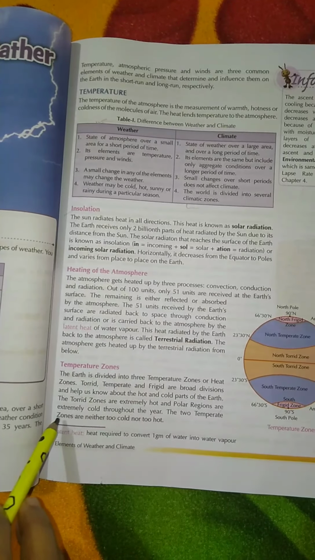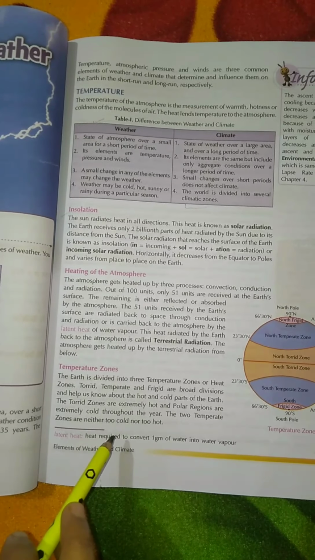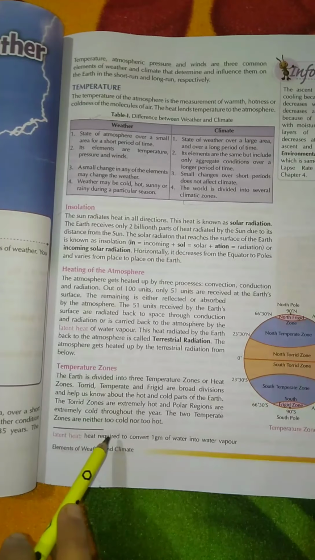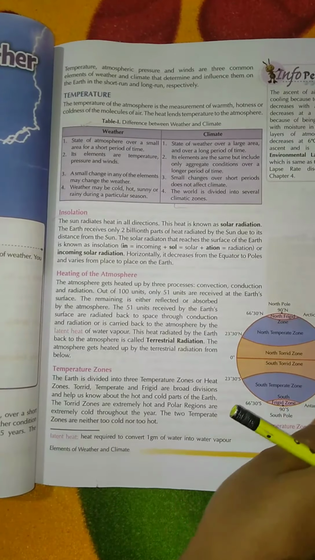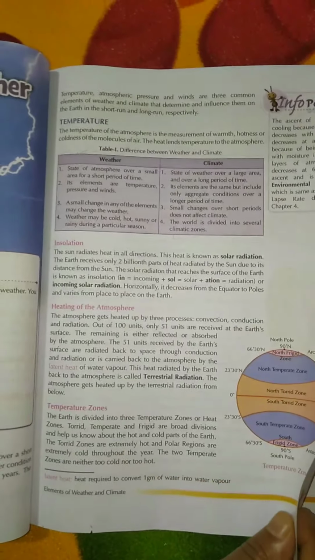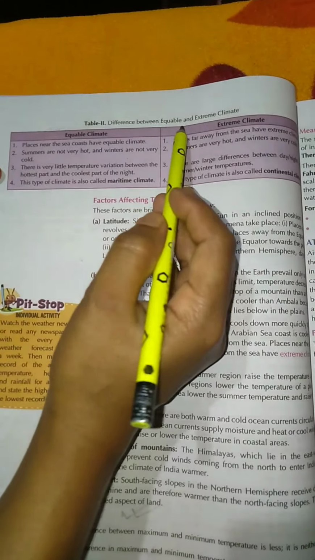And next one is temperature zones. The earth is divided into three temperature zones or heat zones: the torrid zone, the temperate zone and the frigid zone. They help us know about the cold and hot regions existing throughout the year. The temperate zones are neither too cold nor too hot. Here is the difference between an equable climate and an extreme climate. Everyone learn this at your home.